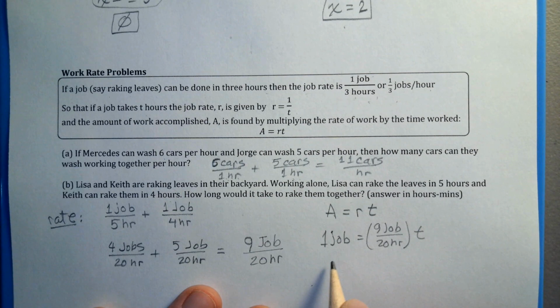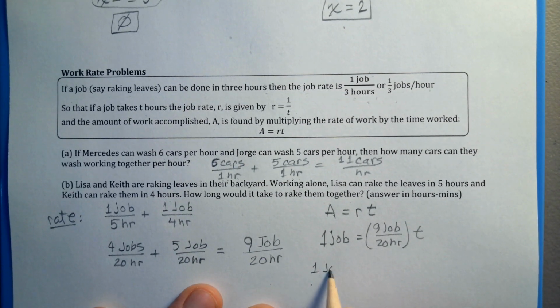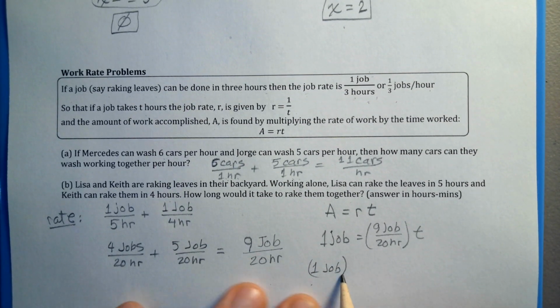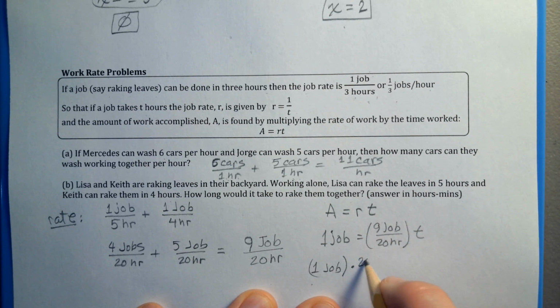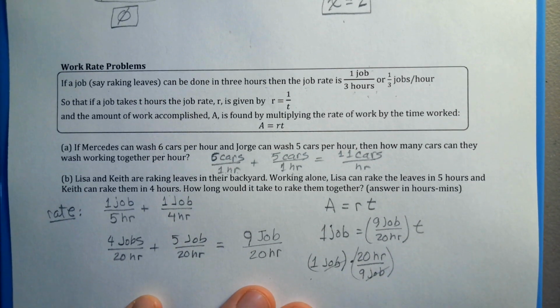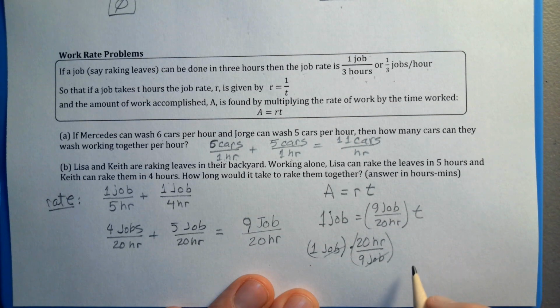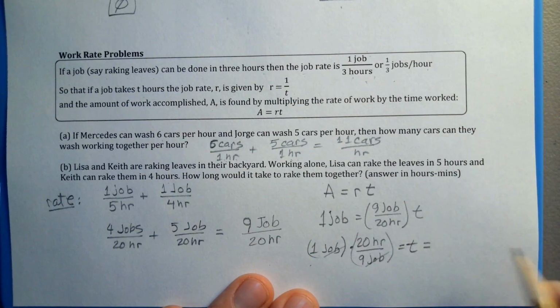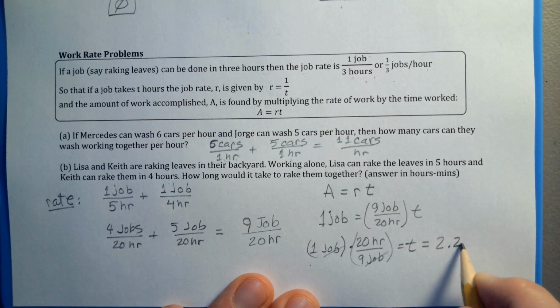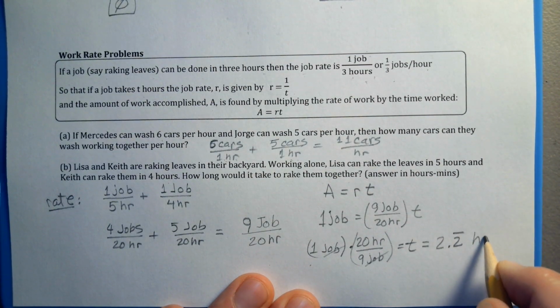So we just want to solve that one for T, and it's pretty simple. So we really just want to flip that. So we have one job. Again, you can kind of get rid of that, but one job, and then we're going to flip this thing. So we have 20 hours in 9 jobs. All right. And so, of course, now I know the jobs are going to cancel. It's good to keep your units in here. And then, so that's equal to T. And so if you calculate that, you get something like 2.2 repeating hours.